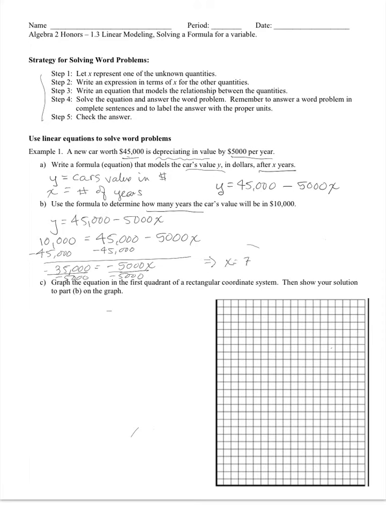So we're solving for x when y equals 10,000, and so therefore we have the value of the car will be $10,000 after 7 years. So we write our solution, our answer to a word problem in complete sentences.